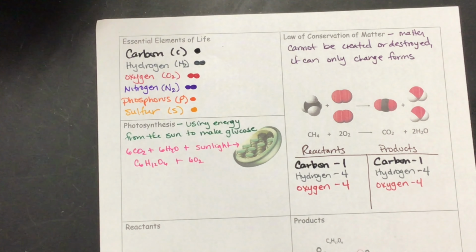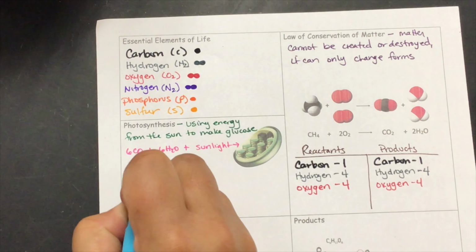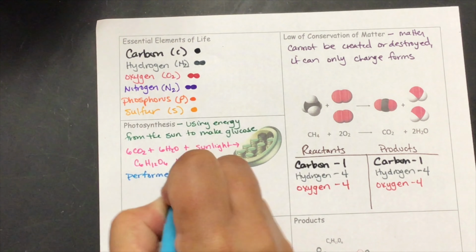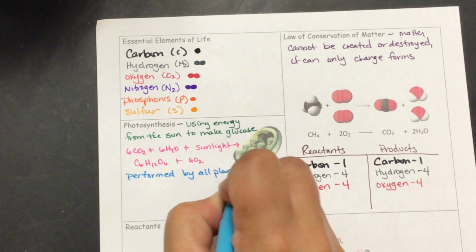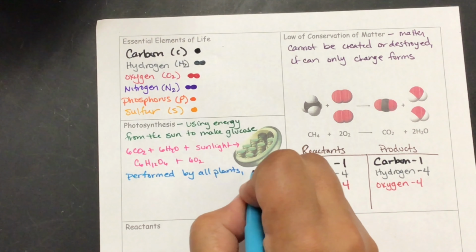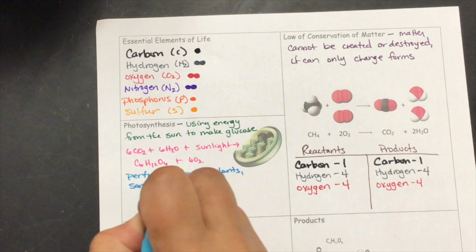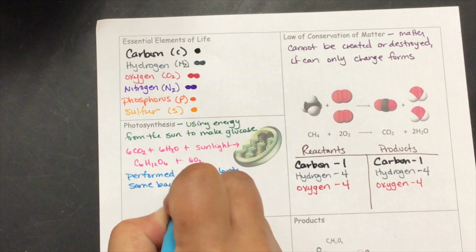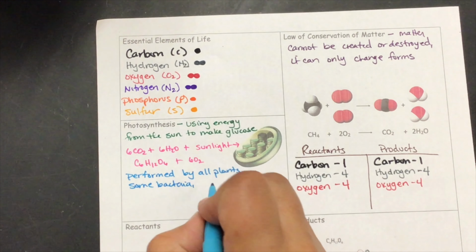Now, who does photosynthesis? What type of organisms? Well, it is done by all plants. Okay, so photosynthesis is performed by all plants, some bacteria, because some bacteria are actually able to do this because they have chlorophyll, and some protists.